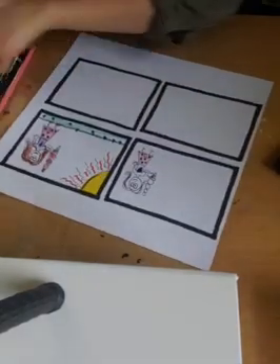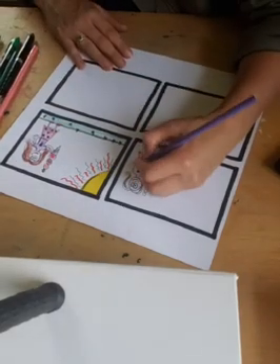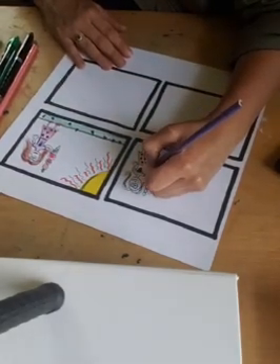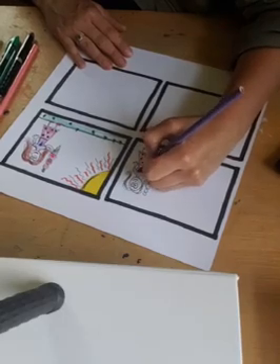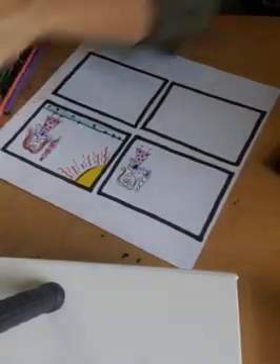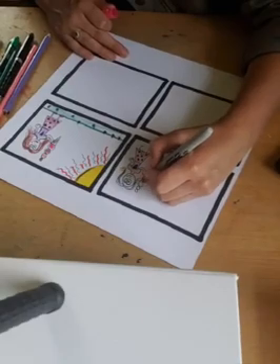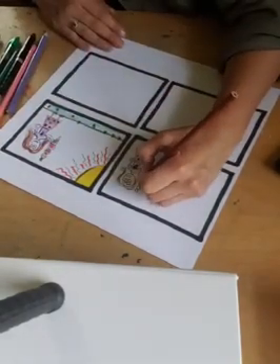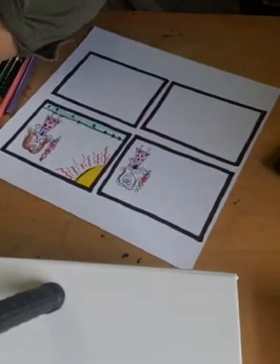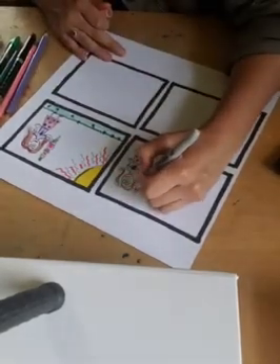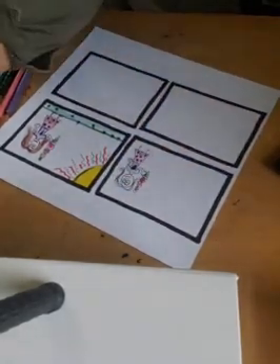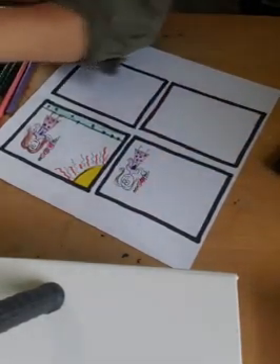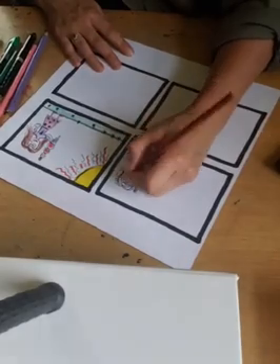Look at it. We're getting somewhere. Not chocolate, strawberry, chocolate, vanilla, and pistachio. She needs some brown in her hair.